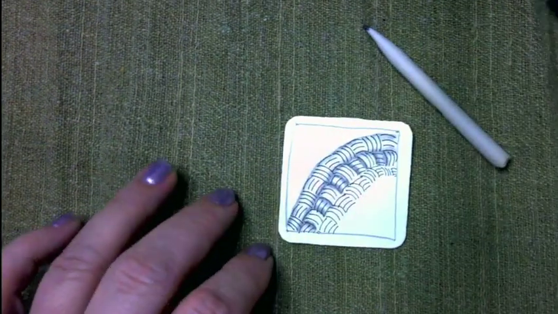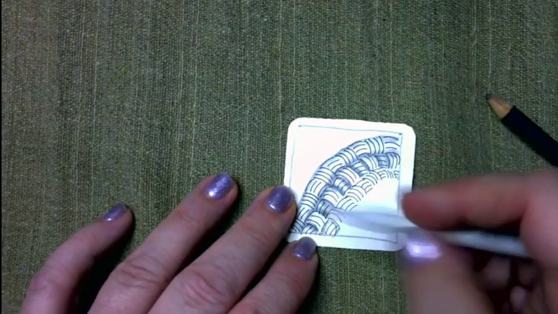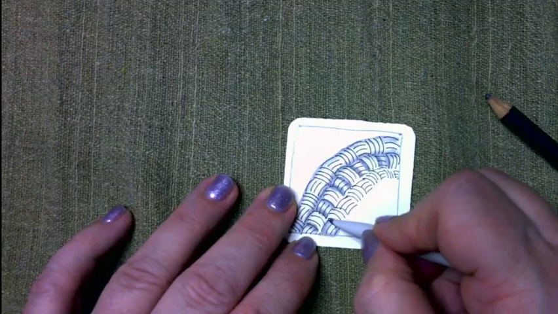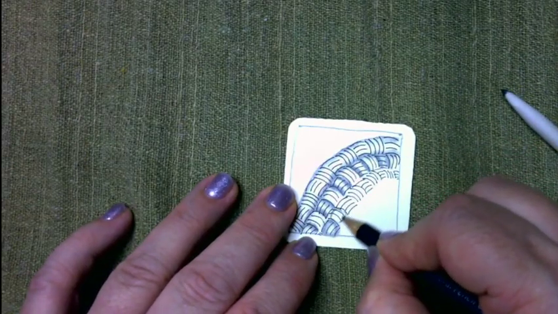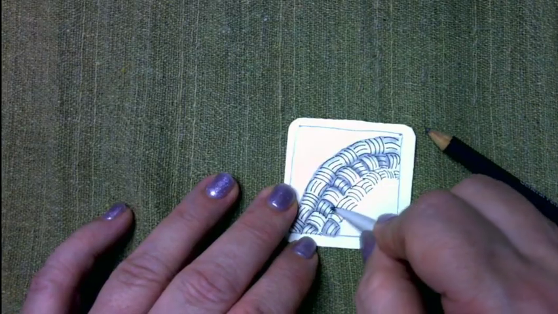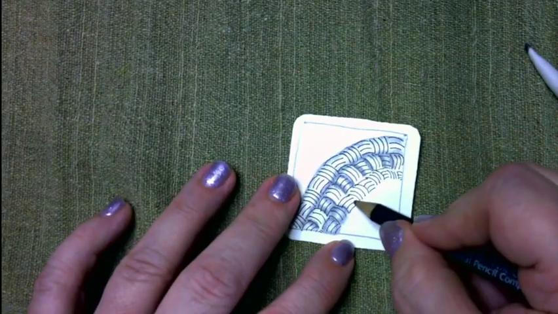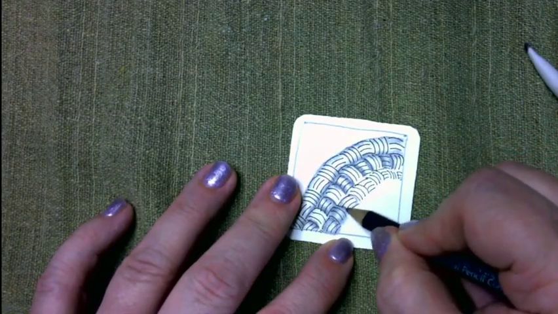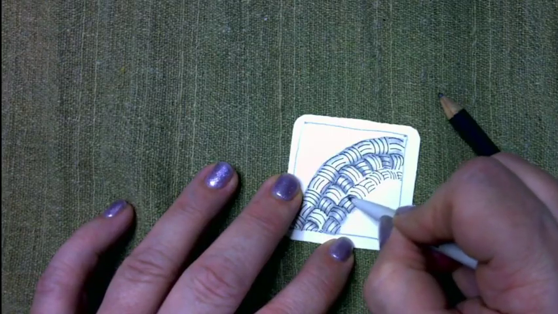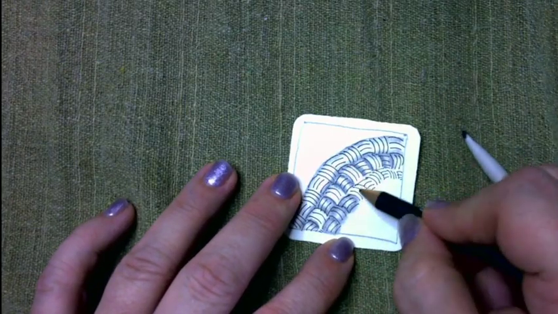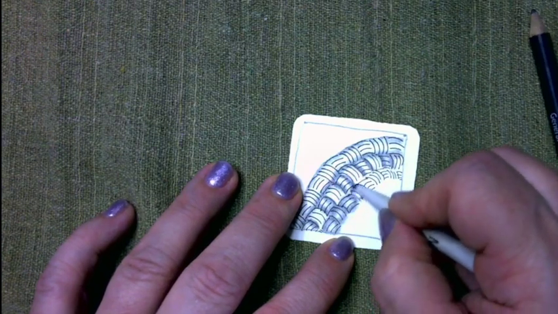Or you could do each individual square and leave like a highlight in the middle. So that's more in-depth shading, just kind of leaving that highlight on each one. So they almost become like these little pillows. And those are kind of the 3 different ways I will shade Keeko.